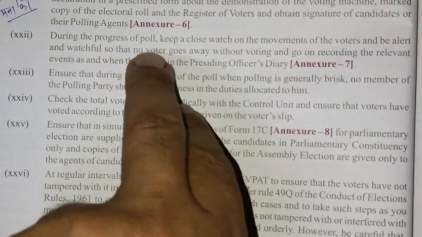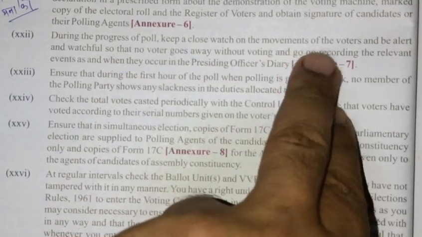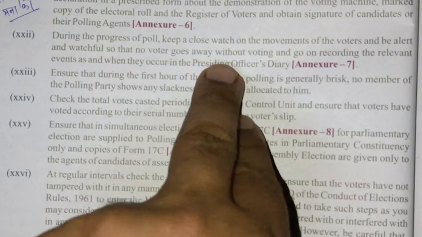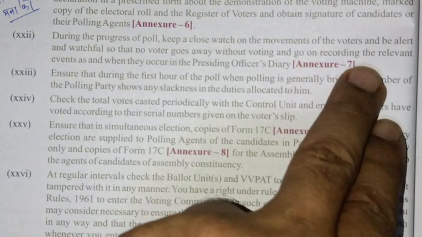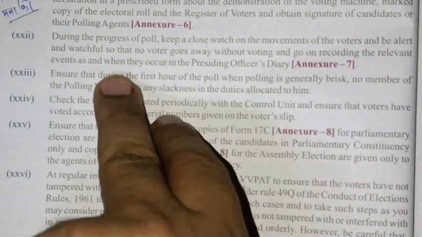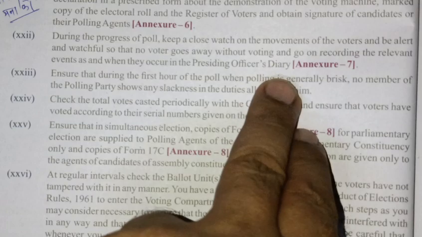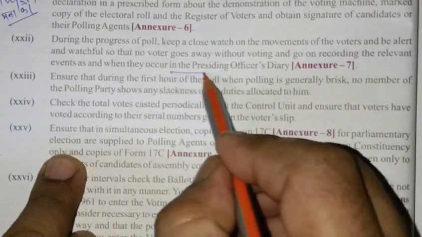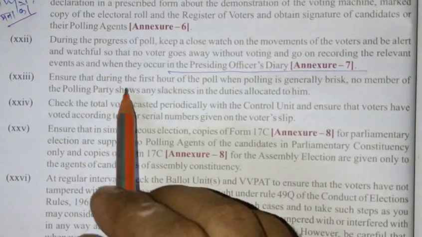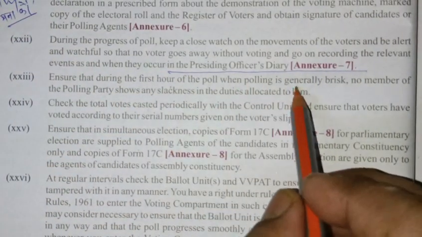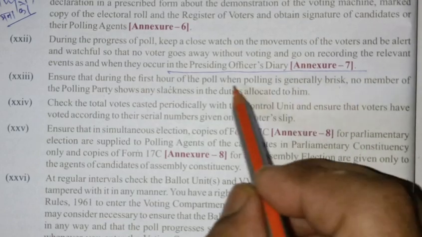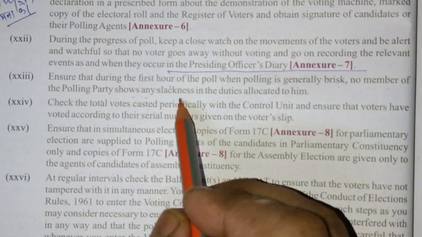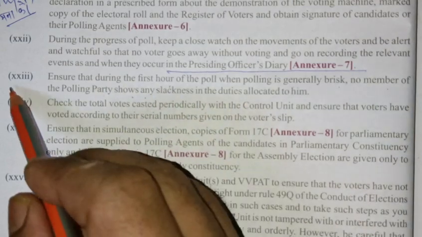During the progress of the poll, keep a close watch on the movement of voters and be alert and watchful so that no voter goes away without voting, and go on recording the relevant events as and when they occur in the presiding officer's diary. Ensure that during the first hour of the poll, when polling is generally brisk, no member of the polling party shows any slackness in the duties allocated to them.